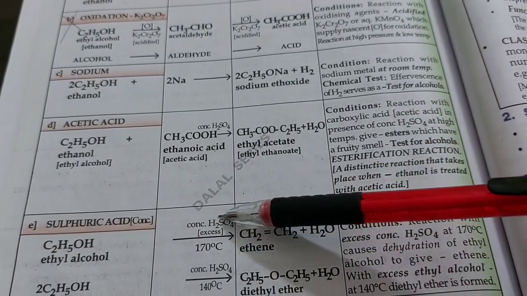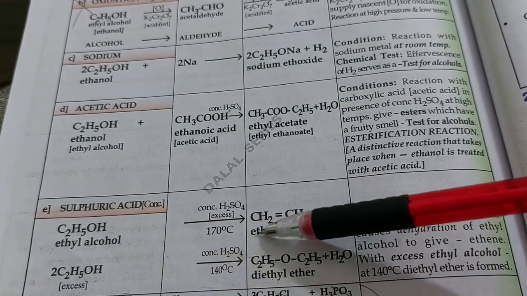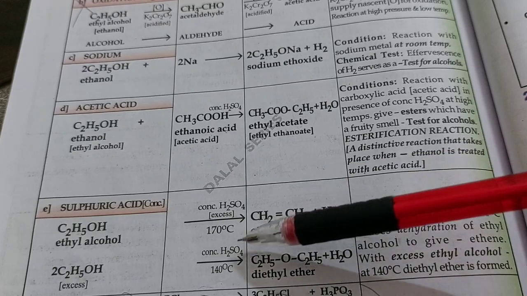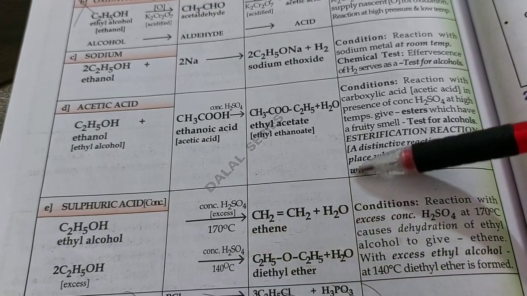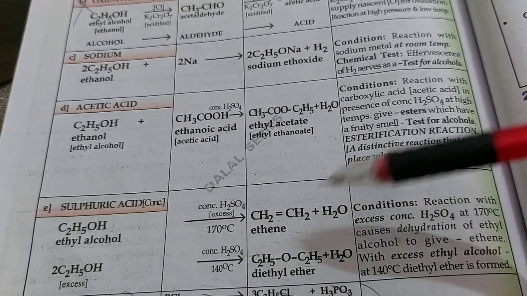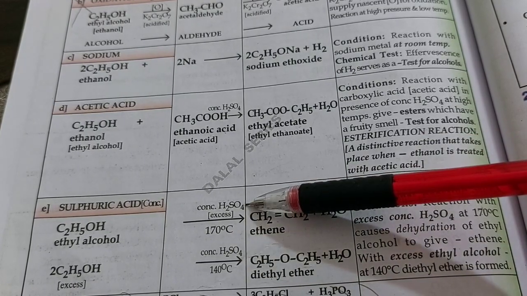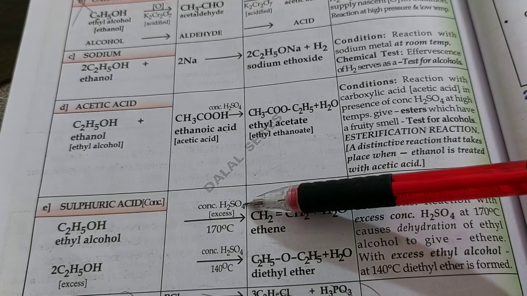Now, sulfuric acid. When ethyl alcohol decomposes in the presence of sulfuric acid, it gives ethene plus water. Note the temperature. This is a dehydration reaction which we've studied in the preparation of ethene earlier. Another alternative for concentrated sulfuric acid is aluminum oxide at 350 degrees Celsius.